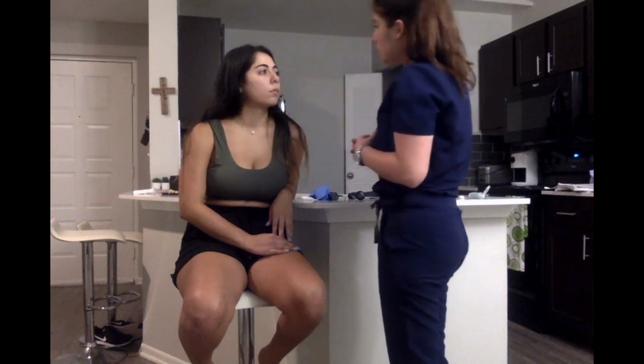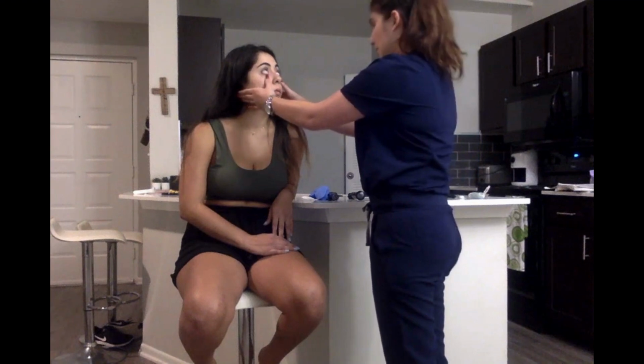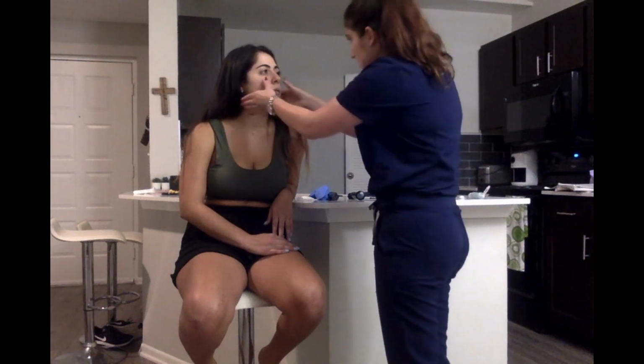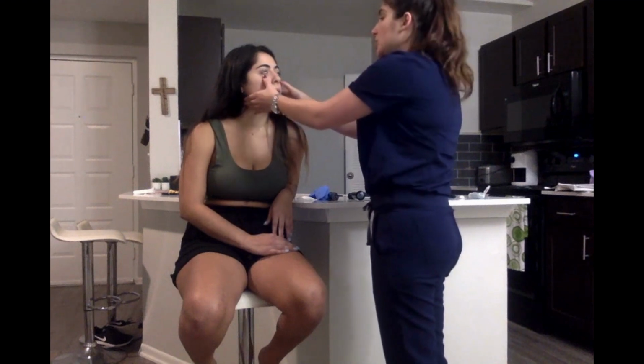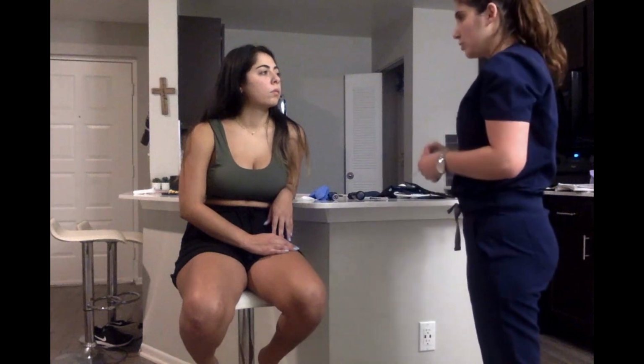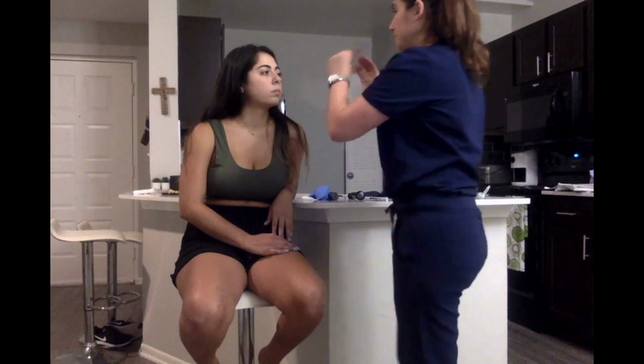I will inspect the bulbar and palpebral conjunctivae. You could look up and look down, looking for any injections or lesions. I'll inspect the sclera, looking for any injections or blood. I'll now perform a visual acuity test. We're going to measure this back here.